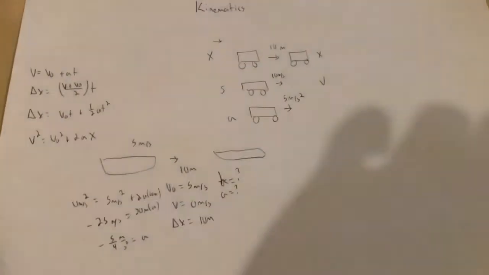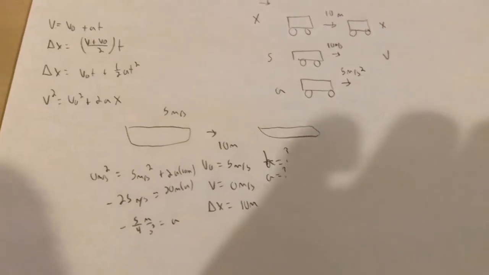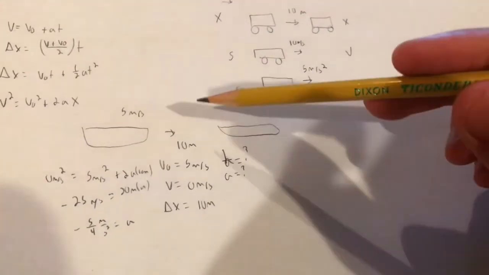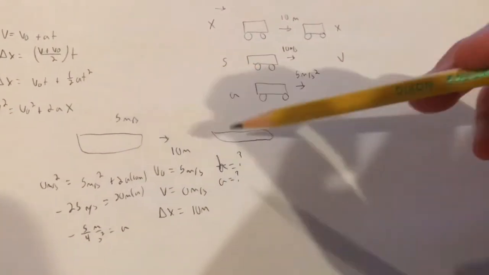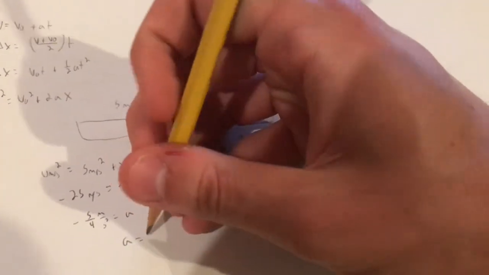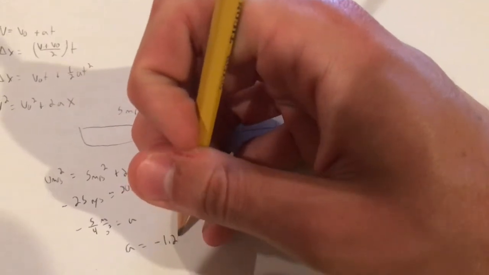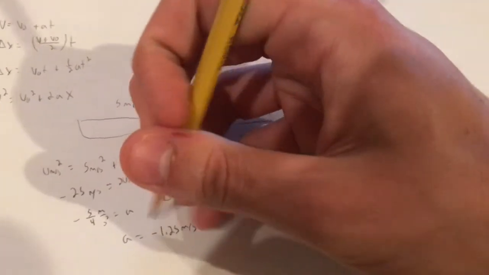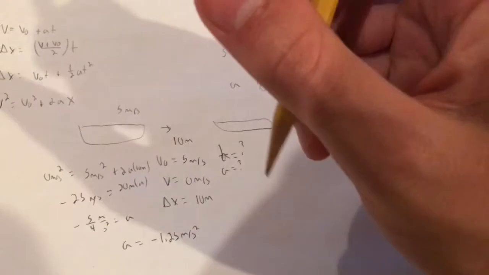Now let's do a little bit of a litmus test. Does that negative make sense? What we'll be able to say is yes, because it's slowing down. It starts here and it slows down to 0. Thus, we're able to say that yes, the acceleration is equal to negative 1.25 meters per second squared, and that negative is indicating that it is slowing down.